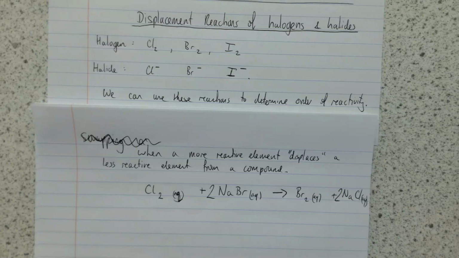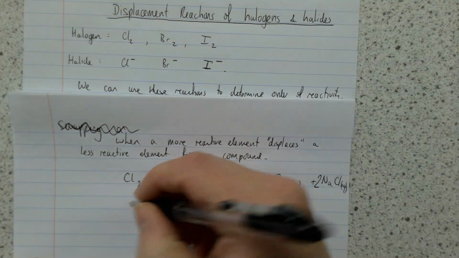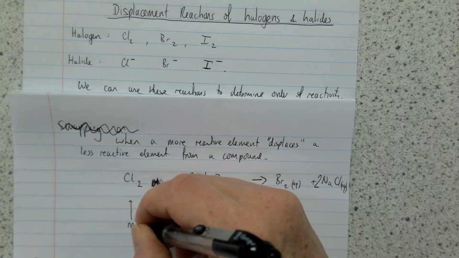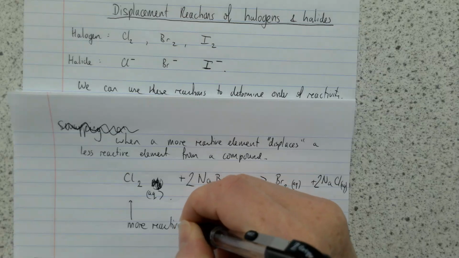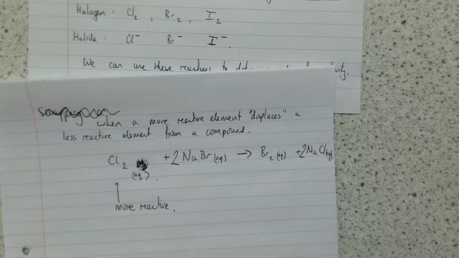So we've got chlorine, which is aqueous, sodium bromide aqueous goes to bromine aqueous, and sodium chloride aqueous. Which is the halogen, which is the halide, which is more reactive out of the elements there. So here, most of you spotted that out of these two, chlorine and bromine, chlorine is the more reactive because it is displacing bromine from sodium bromide.